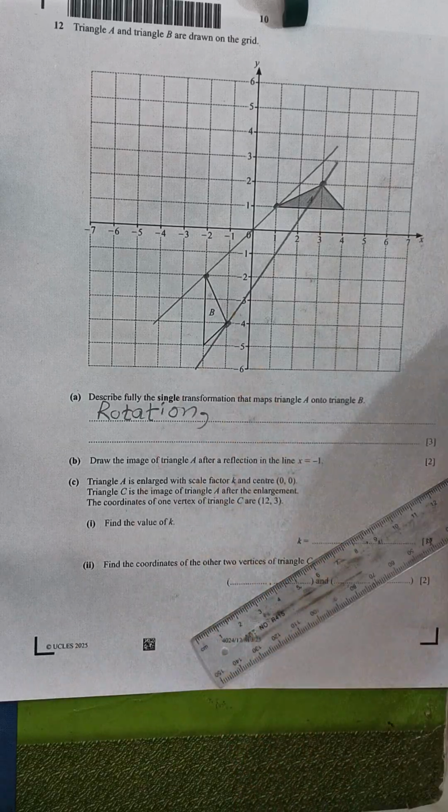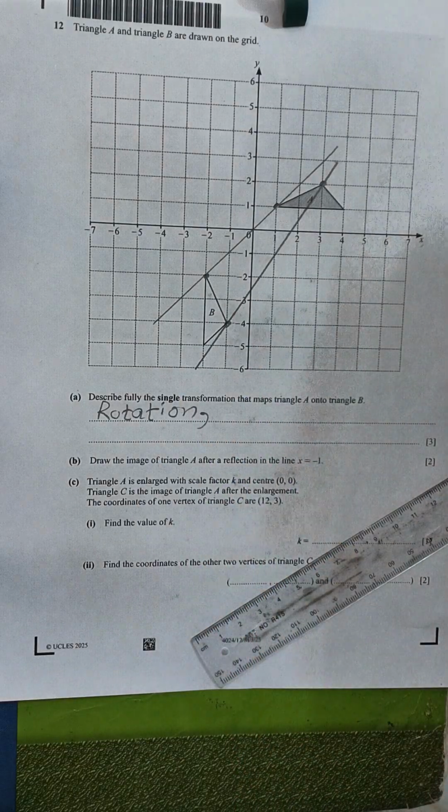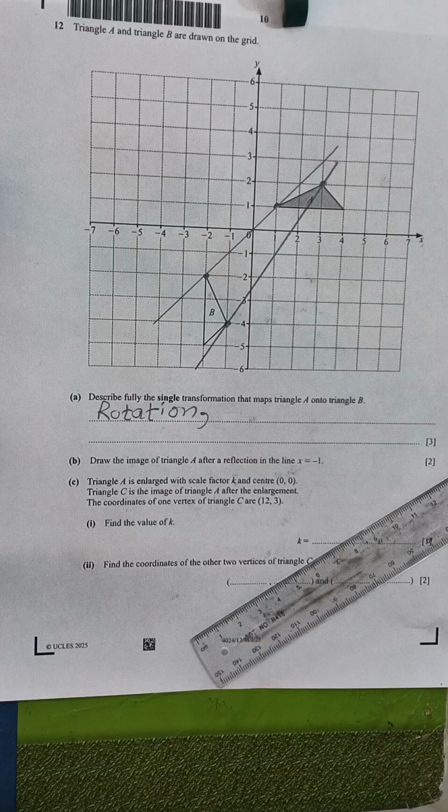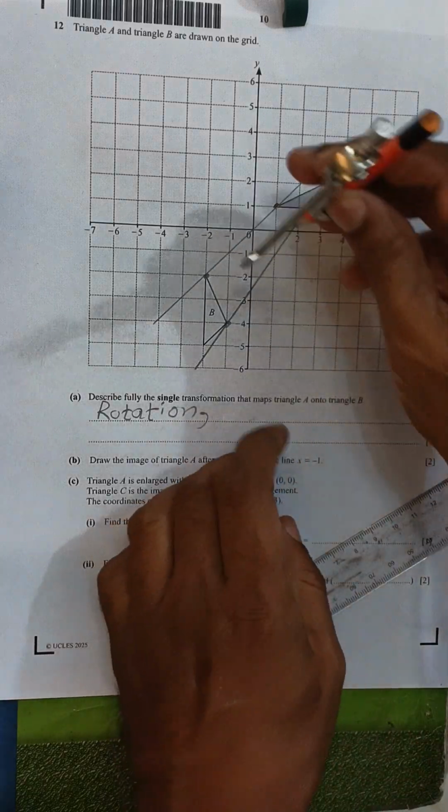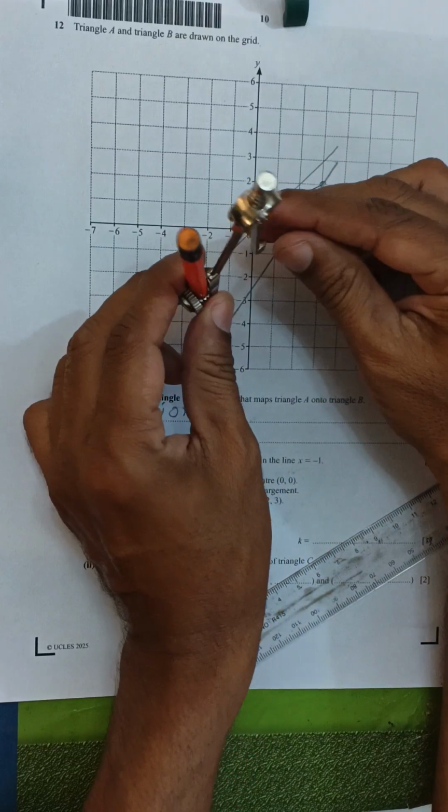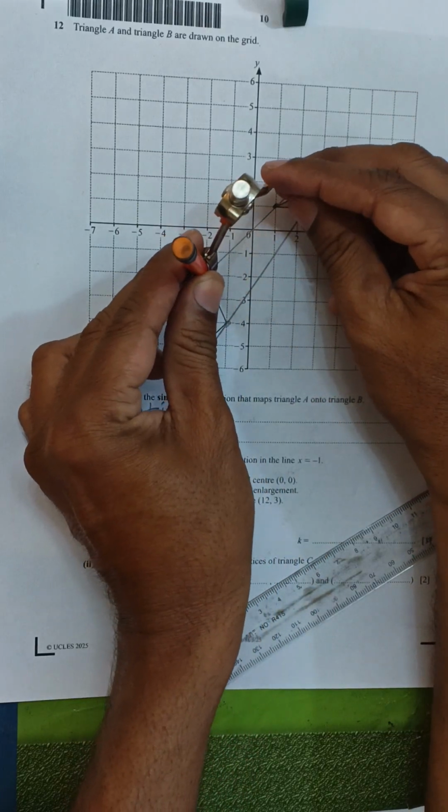There is a very simple way. One way is to use tracing paper, but if you don't have tracing paper, you have to find the center of rotation by bisector lines. How will you draw bisector lines? Very simple: perpendicular bisectors. Select this line.